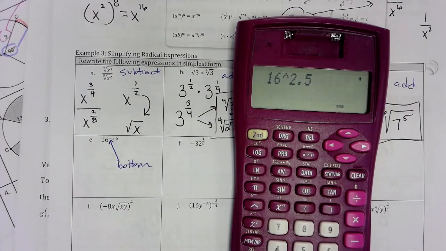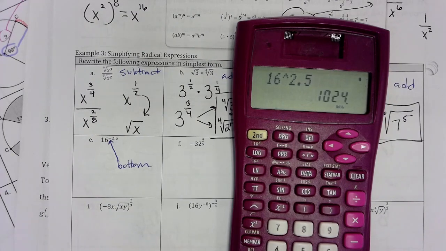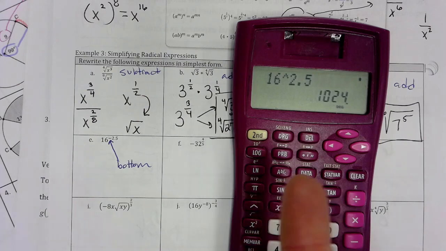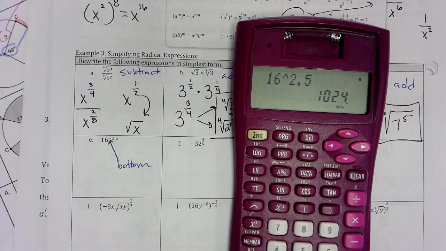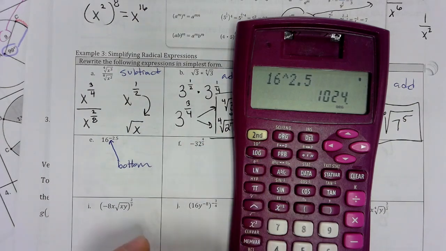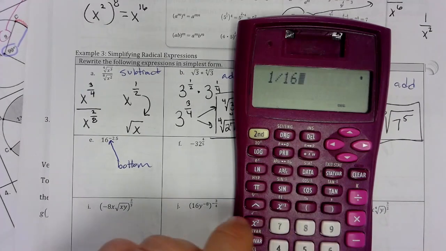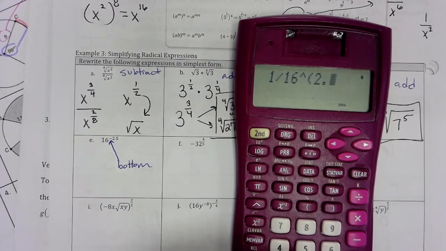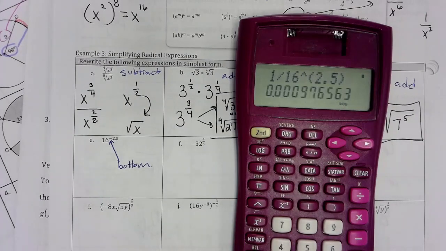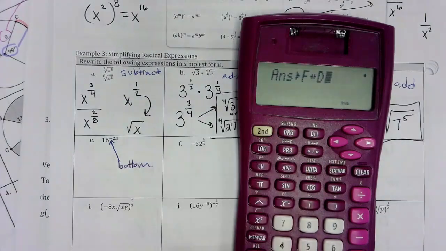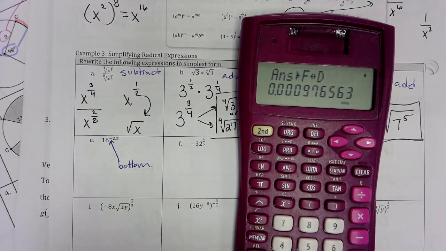Could I use the calculator for this one? Let's do it. Did you get this number with the calculator? You did not, did you? This one right here. Where would this number be? 9 raised to the 3.5 power, but that number's on the bottom of the fraction.